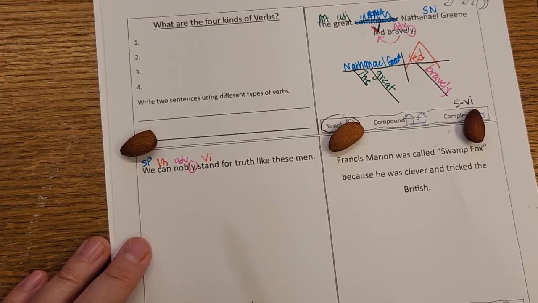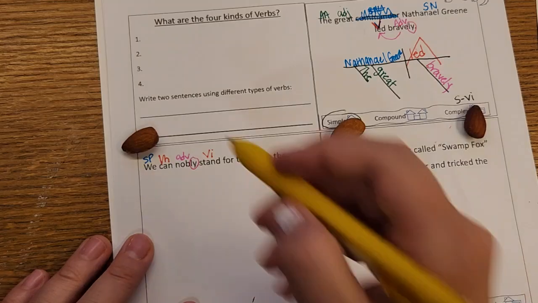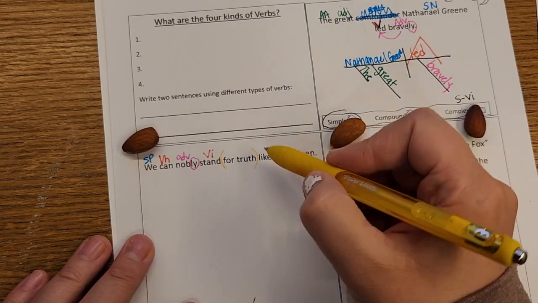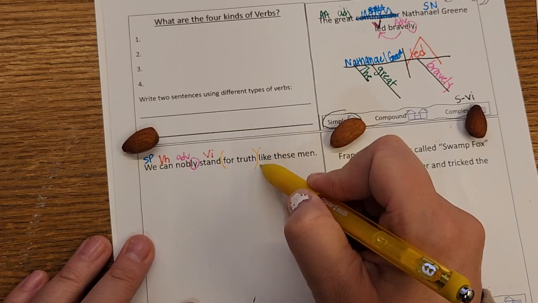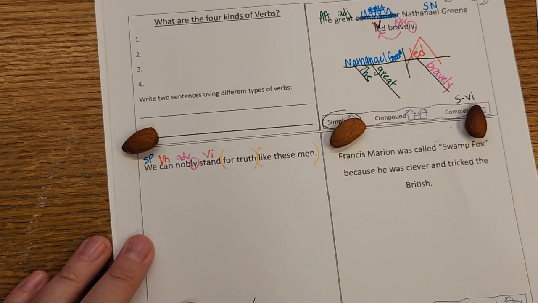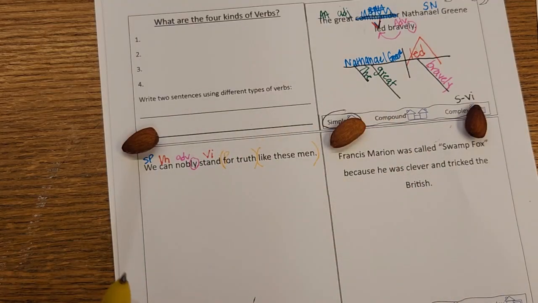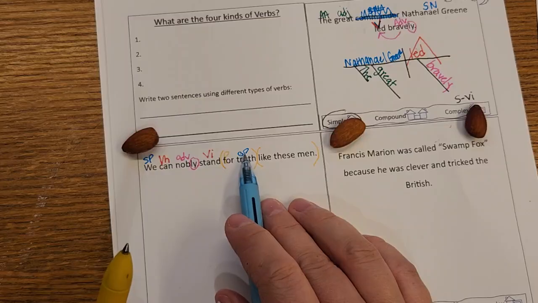What's for truth? Anybody have any idea? For truth, prepositional phrase. What about like these men? Now, for is the preposition. For what? Truth. Object of the preposition. Remember, objects of the preposition are always nouns.